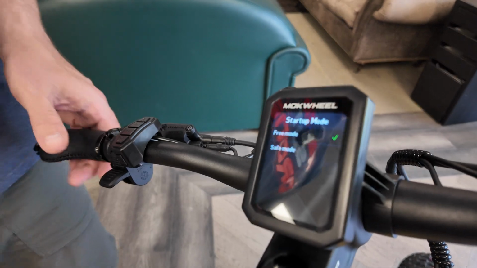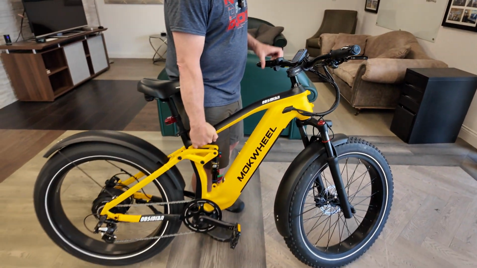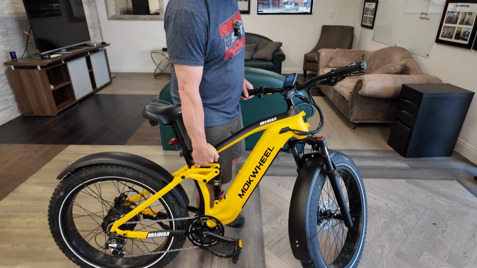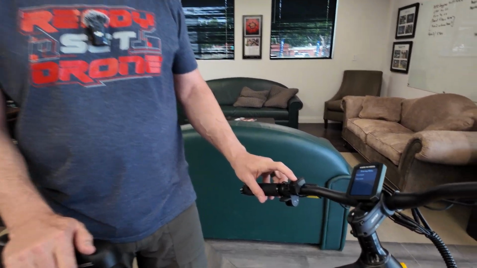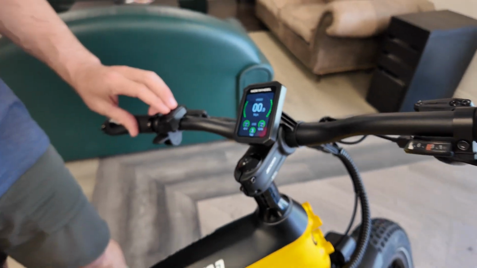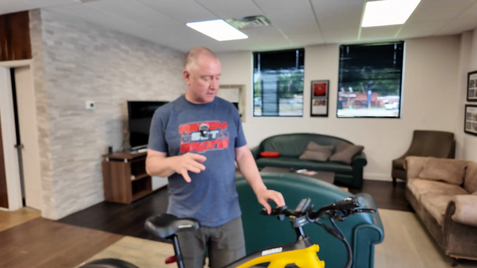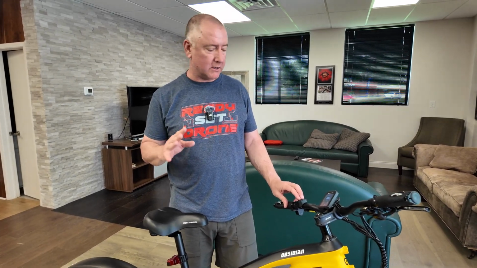Now in free mode, you can actually use the throttle to make it go, and you can use the walk assist. But if you go into safety mode, or safe mode, which I'm going to go, well, okay. And by the way, to get out of those menus, you just don't do anything, and after 10 seconds, it'll flip back over to the main menu. It'll save all your settings and flip back to this.